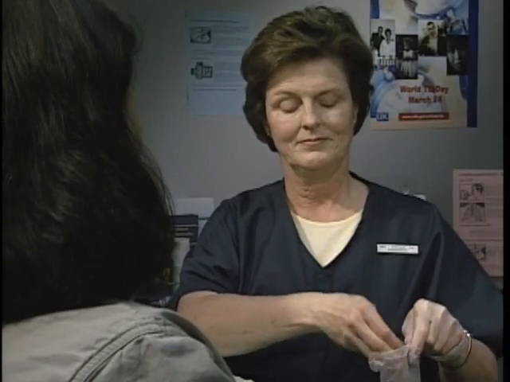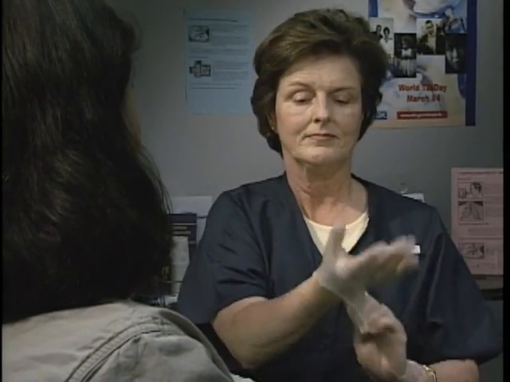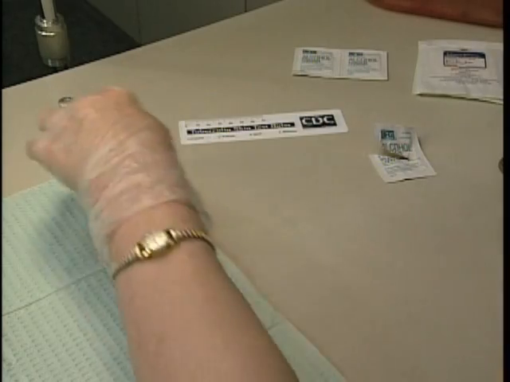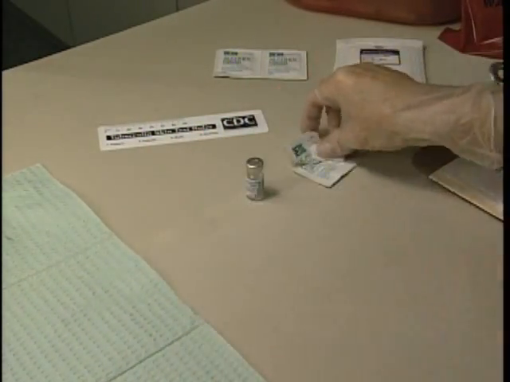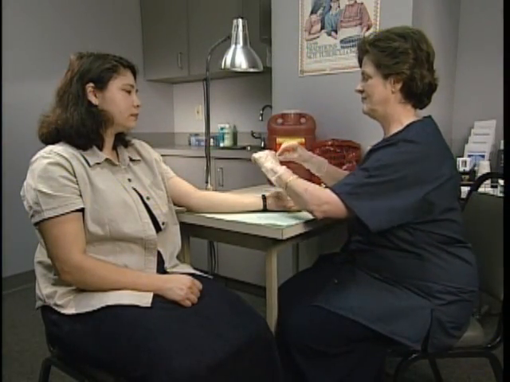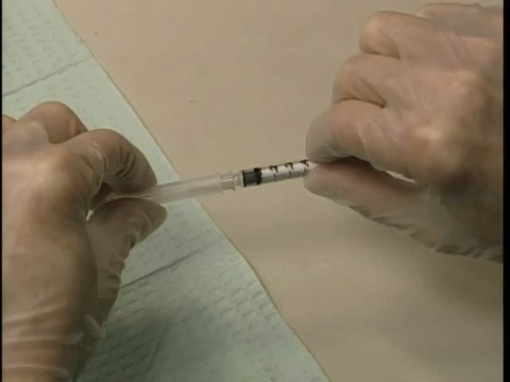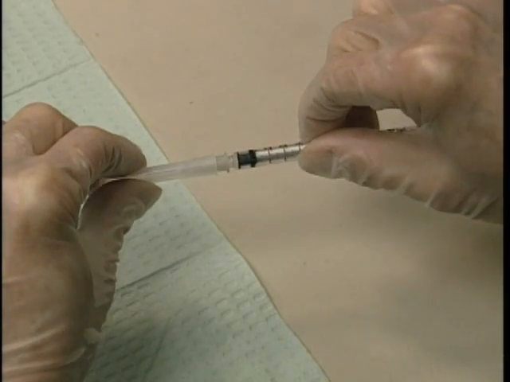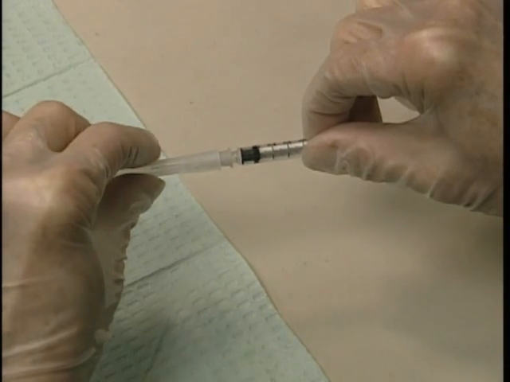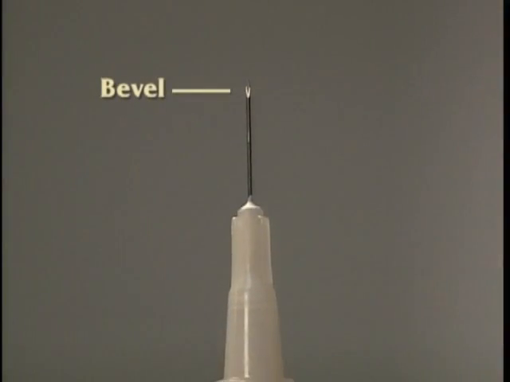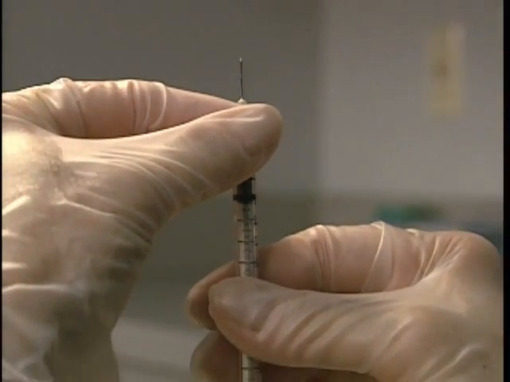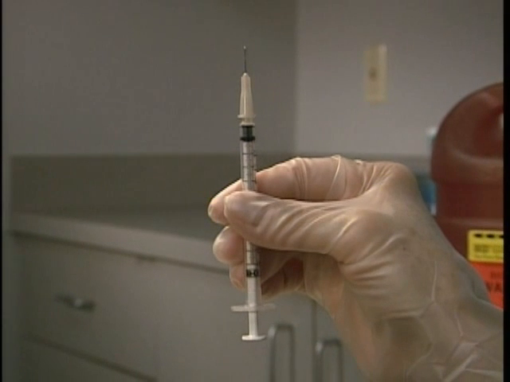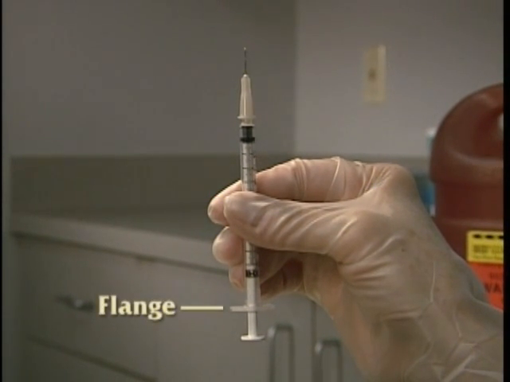Always follow your institution's standard precautions for infection control. Wipe the top of the vial with a new alcohol swab before drawing up the tuberculin solution. Pick up the syringe and be sure to fasten the needle tightly on the syringe by holding the cap and twisting it onto the tip of the syringe. Next, remove the needle cap. The needle bevel should be perpendicular to the flange of the syringe. If necessary, turn and tighten the needle to line up the bevel correctly with the flange.